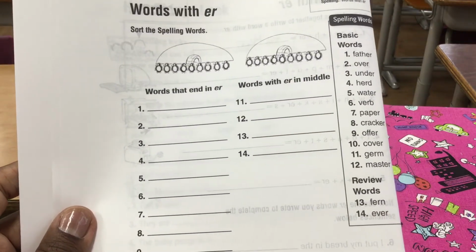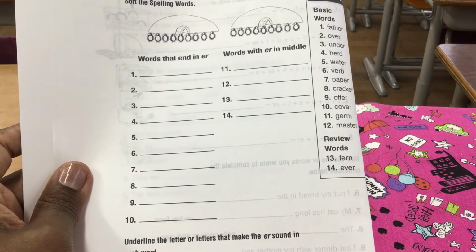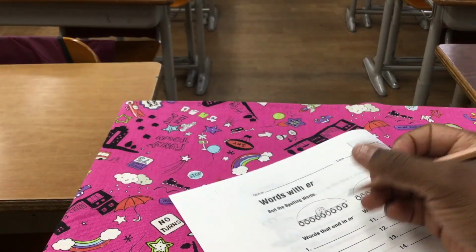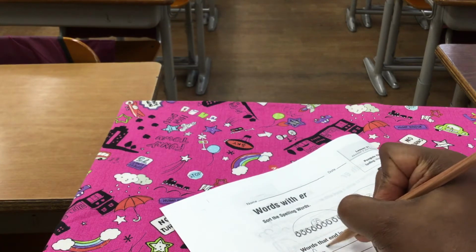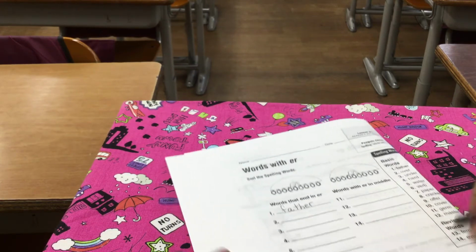Now for the directions, you're going to sort the spelling words. Words that end in ER, there are 10 of them. I'll give you the first one, which is father. Father. And I'll cross that out.